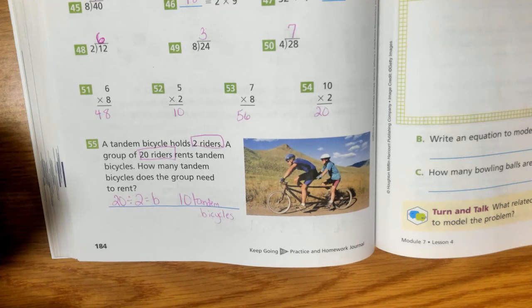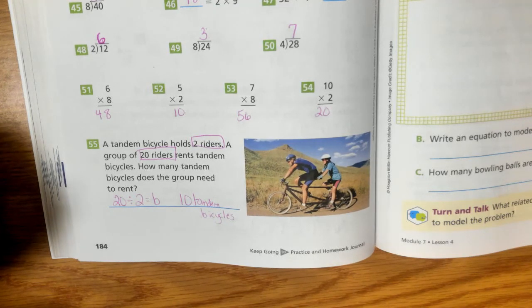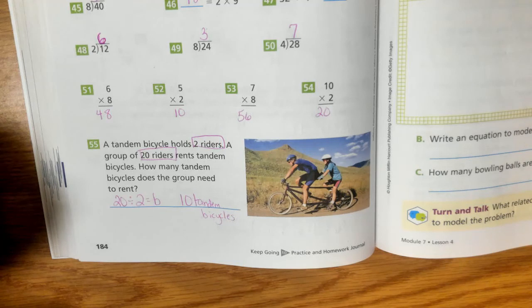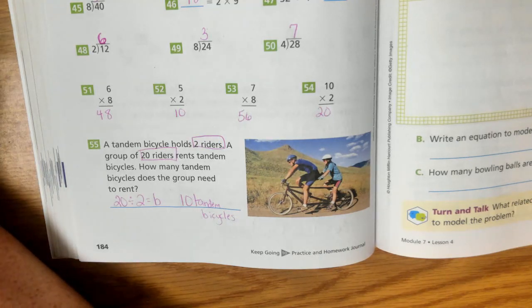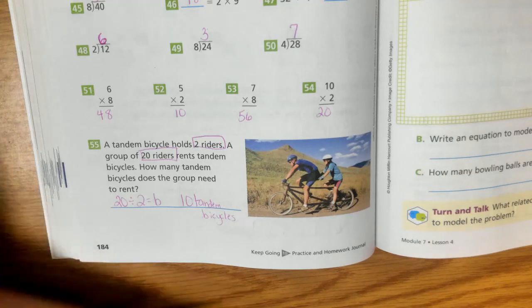Alrighty, so please independently do lesson 7.3. I'm going to have you skip number 12, so you do not have to do number 12, but I'm going to have you do the rest of the worksheet. So you're going to do 1 through 19 except for number 12. You can skip number 12. Okay? So please complete that work and then either take a picture of the front and back and send it to me or attach it to this assignment, or just send back the paper to me at school.